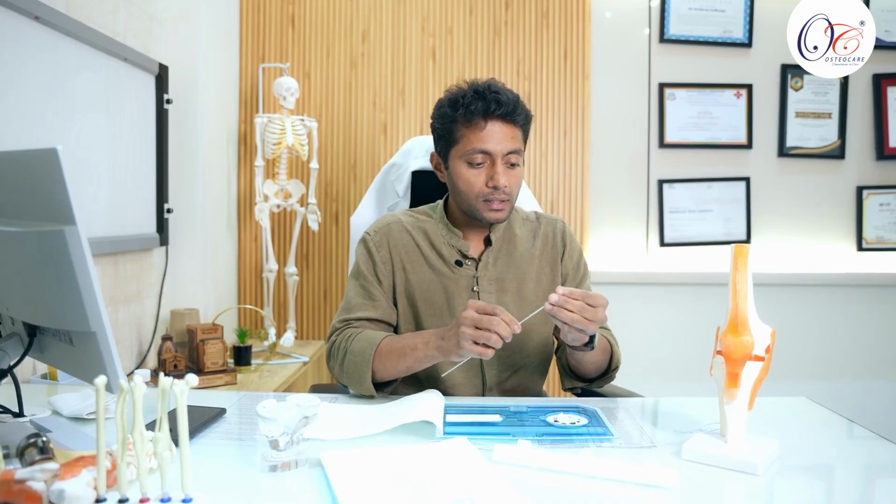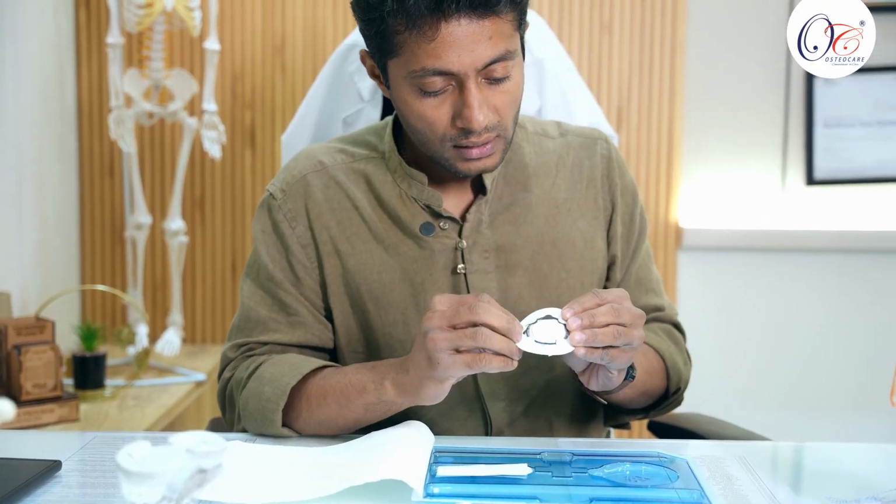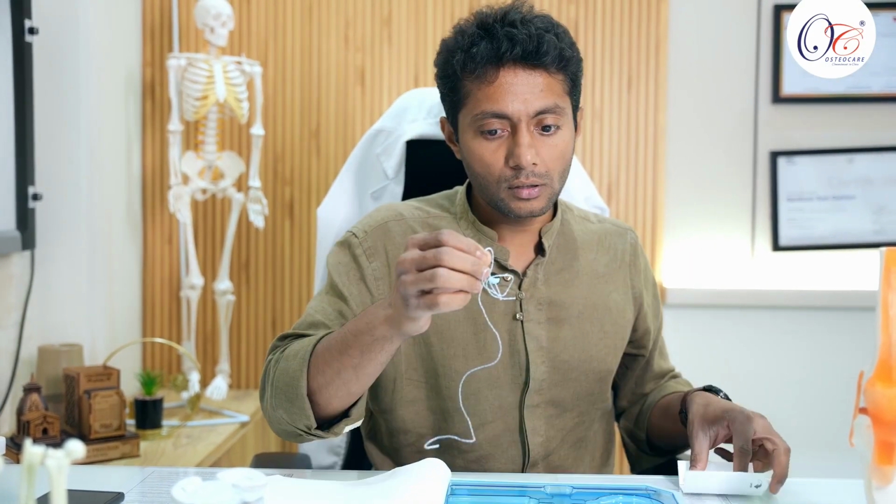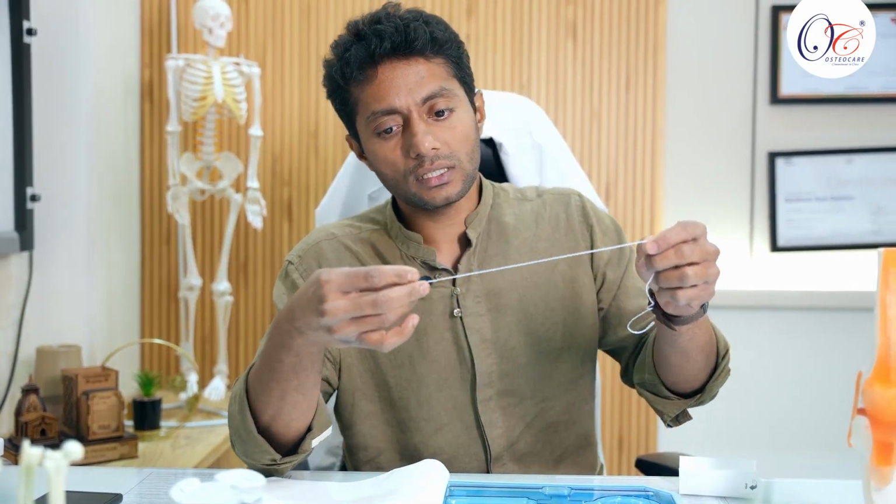This is the cannulated sleeve. I'll explain how we use it as well. And this is called the wire loop, and this is called the loop fiber. The loop fiber is actually fiber wire with a loop at one end, which you can clearly see, and a normal end on the other side.